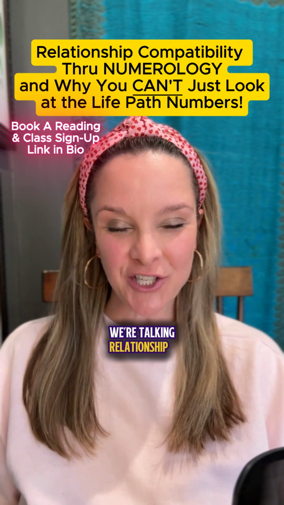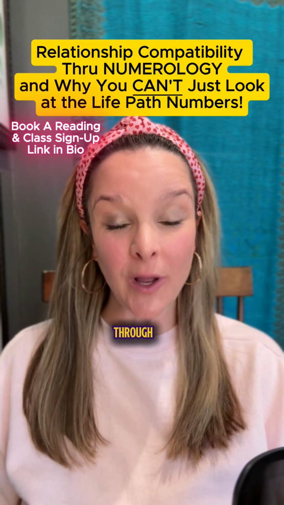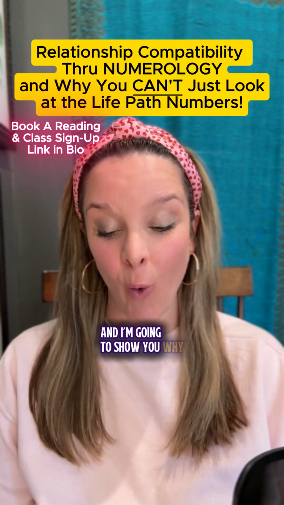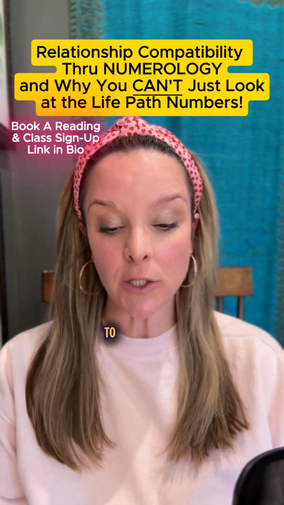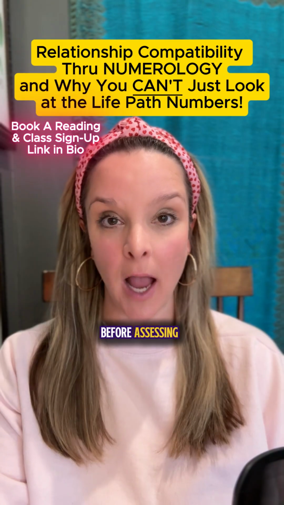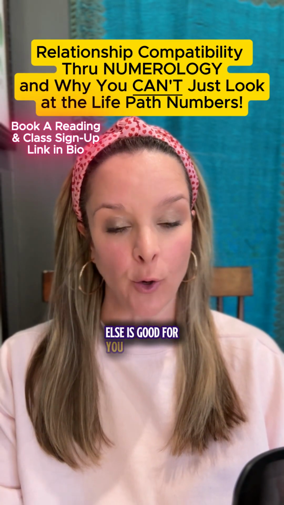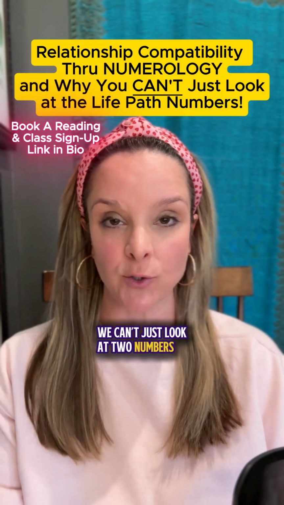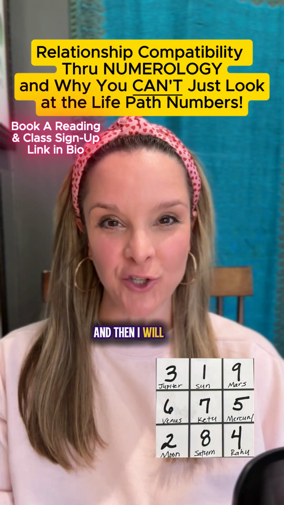We're talking relationship compatibility tonight through numerology, and I'm going to show you why it's so important to look at your entire date of birth before assessing whether someone else is good for you. We can't just look at two numbers. Let me give you an example, and then I will show you how to do it.